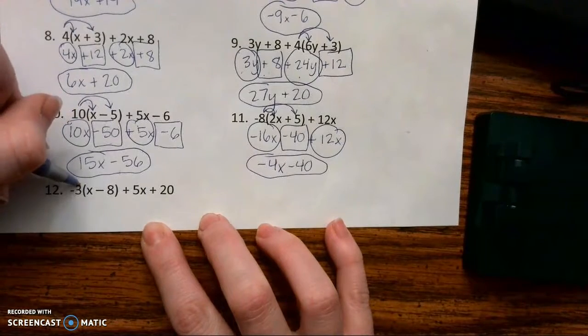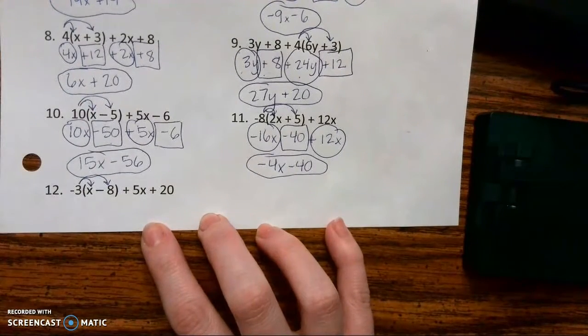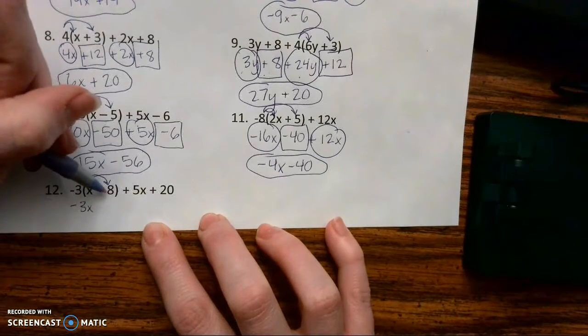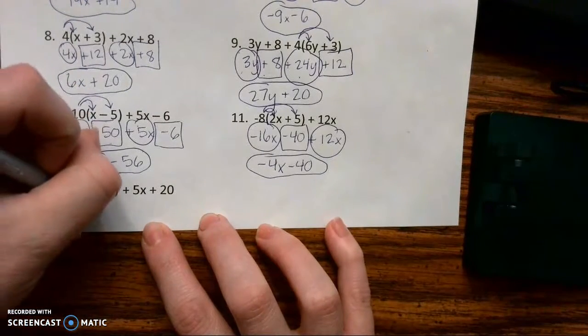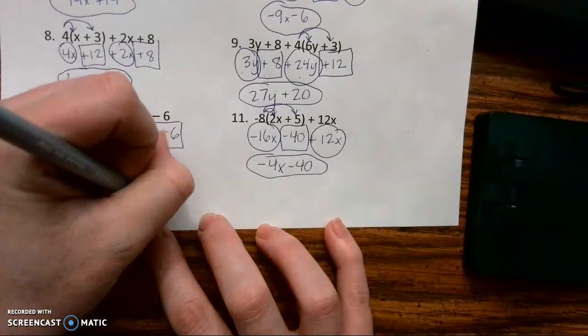So I'm going to distribute my negative 3 to both terms inside the parentheses. So negative 3 times x would give me negative 3x. Negative 3 times negative 8 would give me positive 24. And then I'm bringing down both remaining terms.